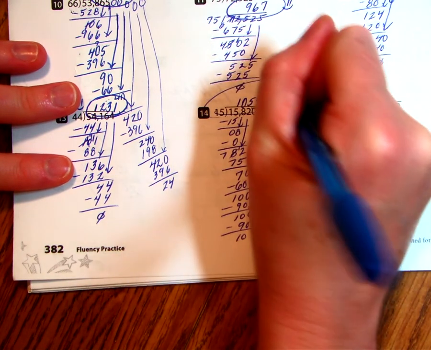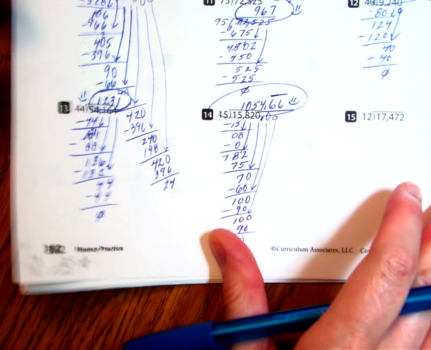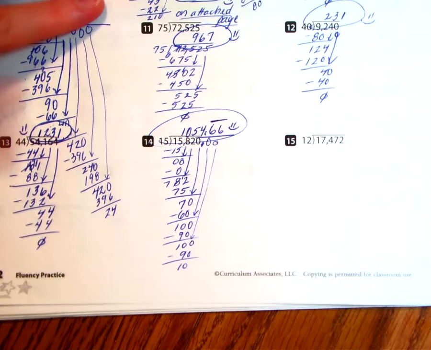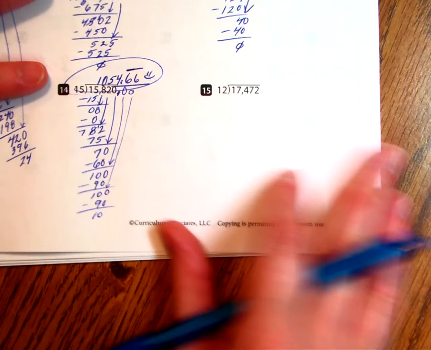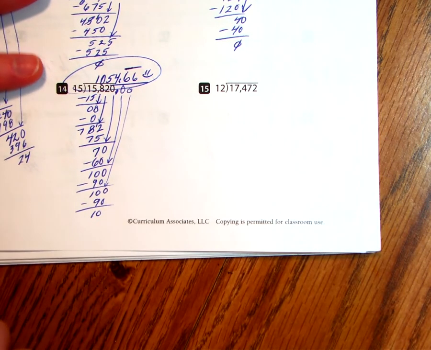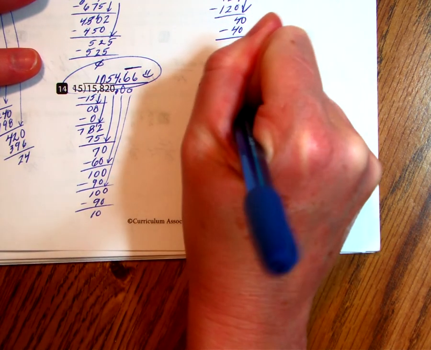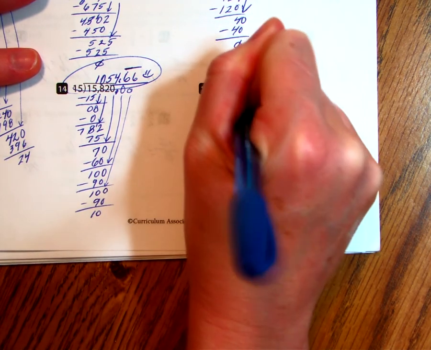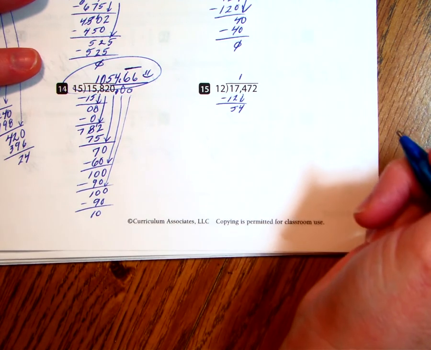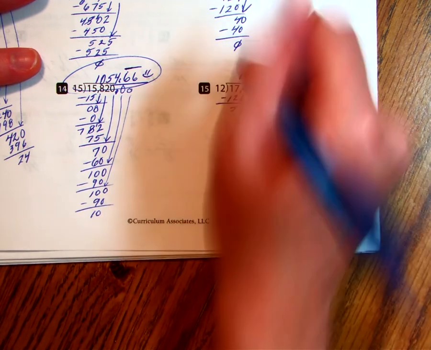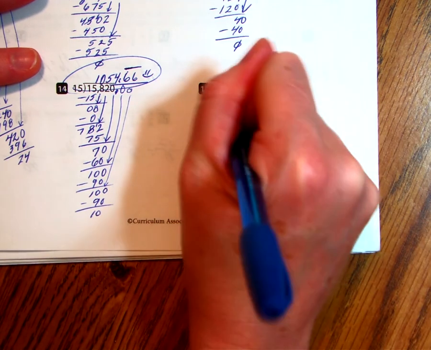Alright, 15. 15 I definitely worked out previously on Zoom, but I'm going to roll through it real quick with you now. 12 goes into 17 one time. 1 times 12 is 12. Subtract, bring down. 12 goes into 54. Let's see, 4 times. 4 times 12 is 48.